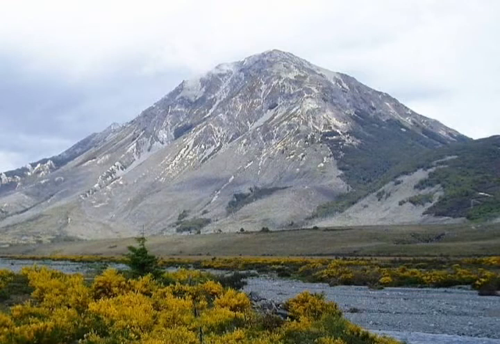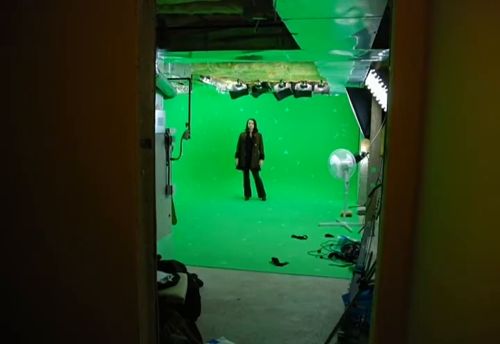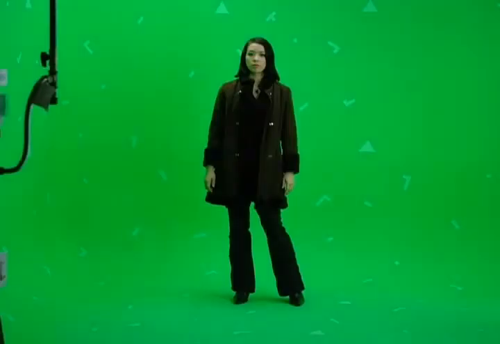So if you're shooting a green screen element that will be placed on a mountaintop, you don't actually have to be a mile away. 20 feet will do it.